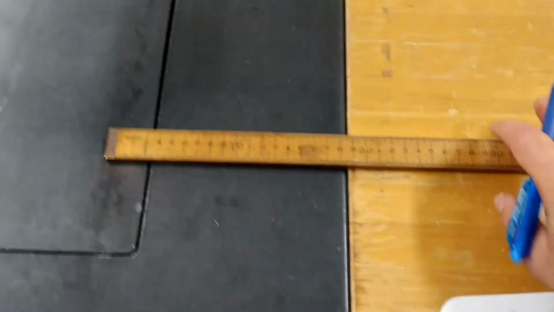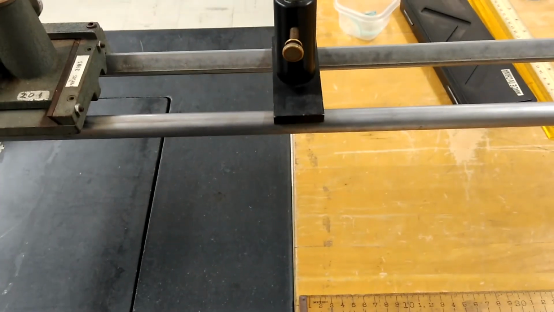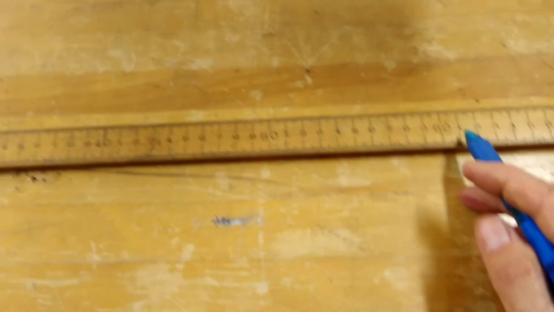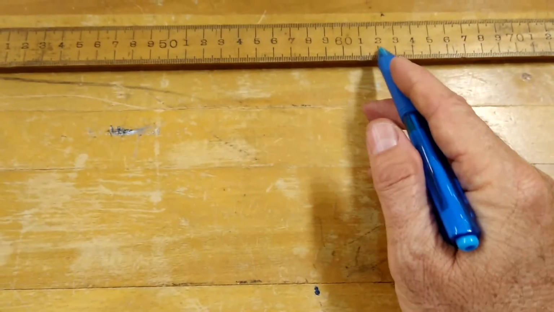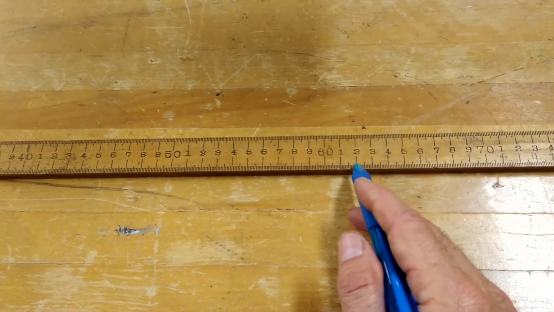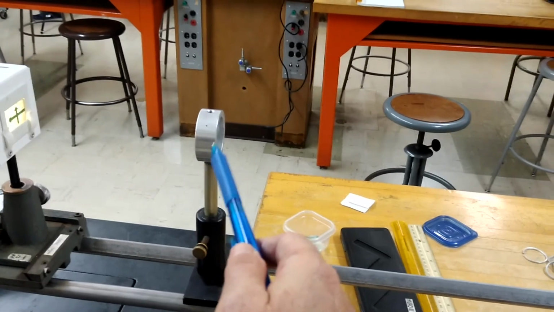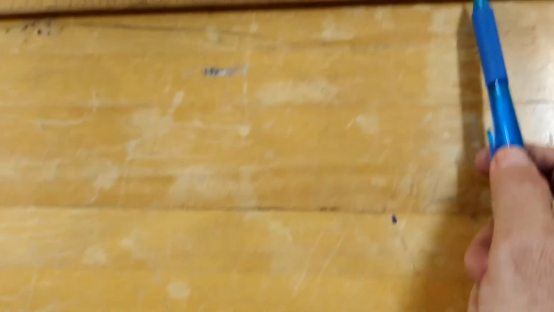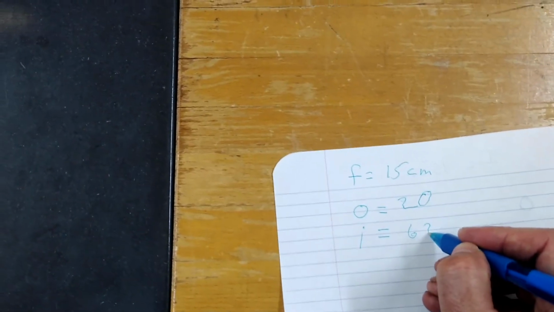Okay. And my image distance now is going to be the distance from the lens to the projected image in focus there. I'll put my meter stick right there. That measurement's along here, and that's right at about 62 centimeters, about 61.8, around 62, say, centimeters to the screen. So again, from the lens to the screen, which is the image distance, is 62 centimeters. So that gives me this number being 62. Okay.